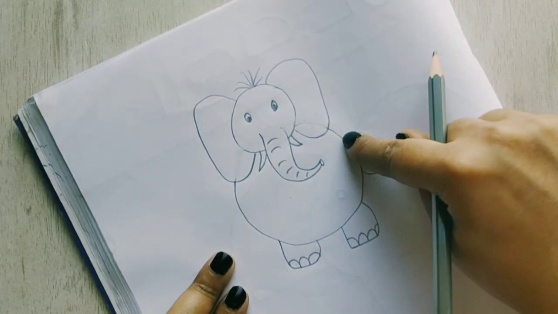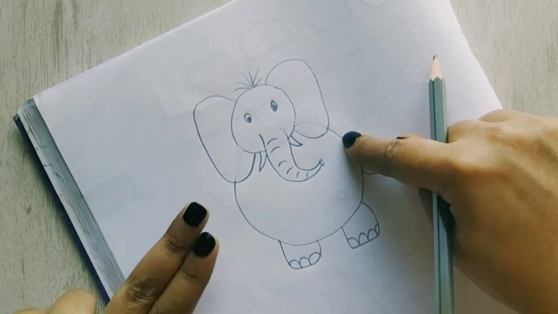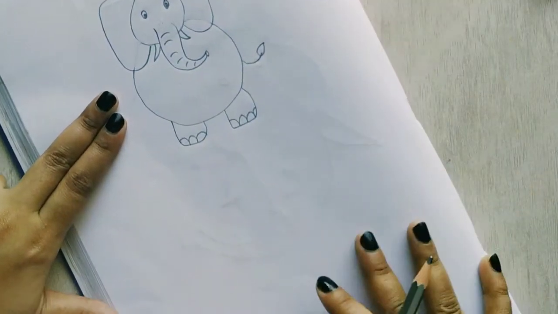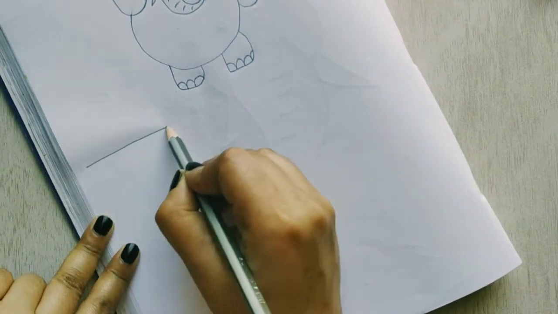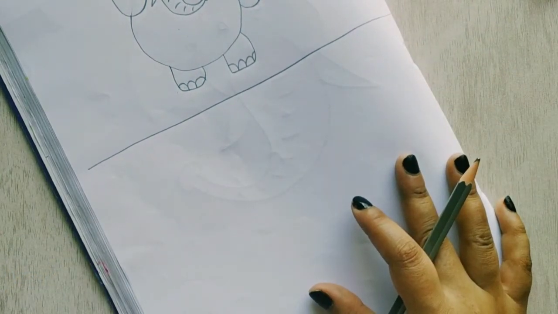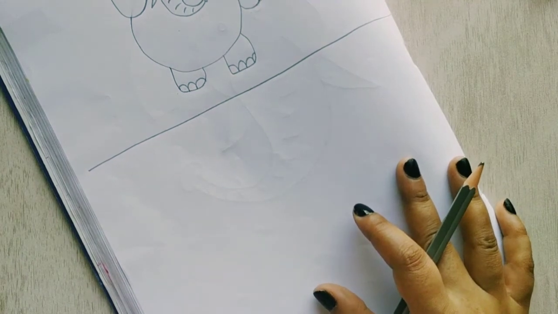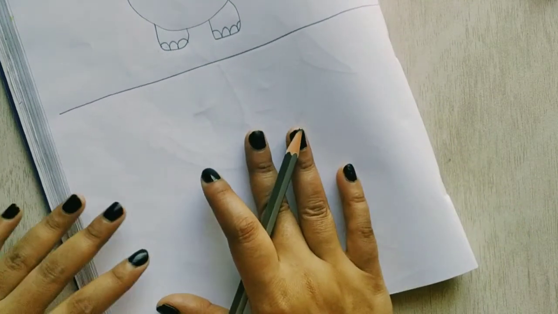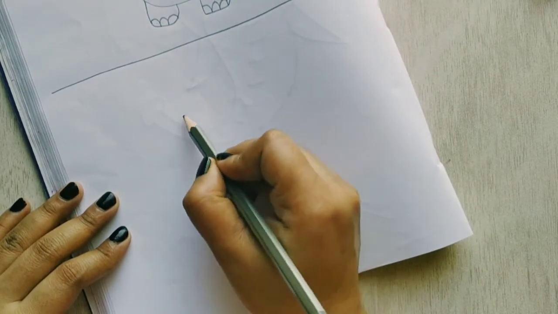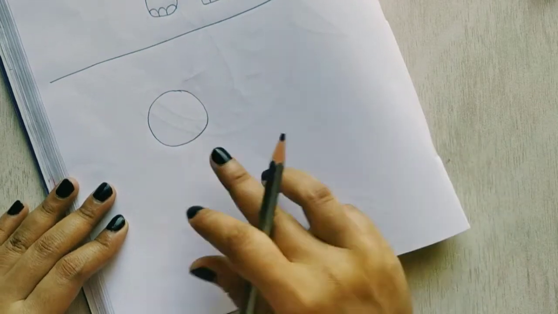So we learned how to make a head. We learned how to make a cartoon version of an elephant. There's one more version that I would like to teach you. So let's make a line. And now let's make the side version of an elephant. For that, let's make the circle for the head.